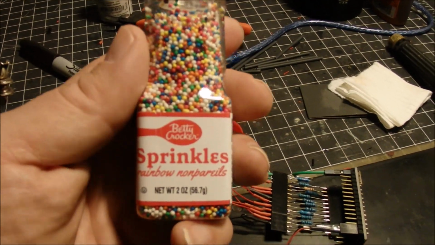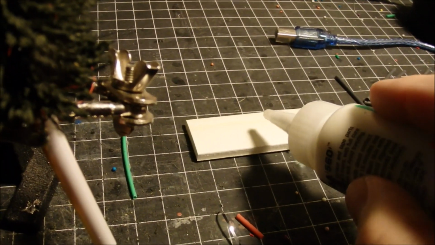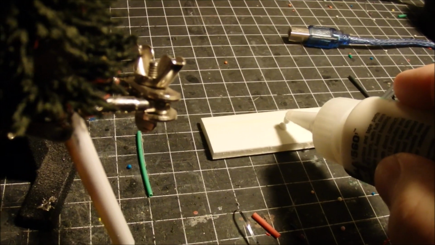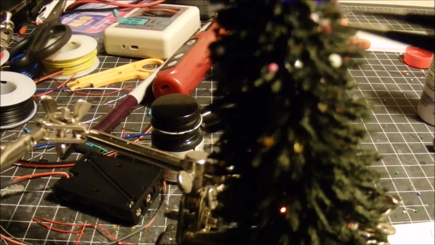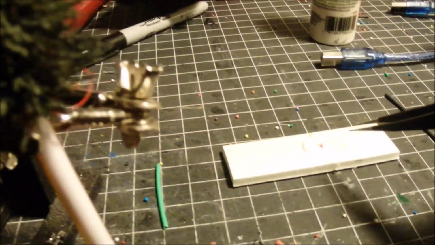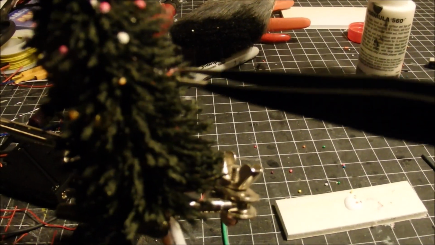And for decorations on the tree, what else? Same thing you use on the cake. Now this was kind of a fun process here. Okay, I used a little drop of canopy glue, probably about 4 times more than I needed, and the tweezers, and put the little balls on the tree. Oh boy, little Christmas balls on the tree. I had to be careful here because if they stayed in the glue too long, they'd start to melt.